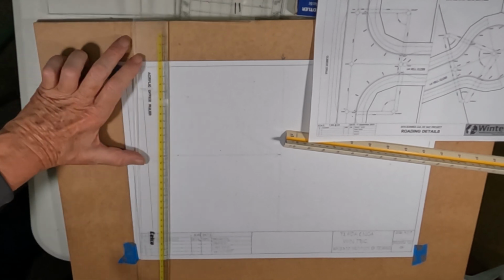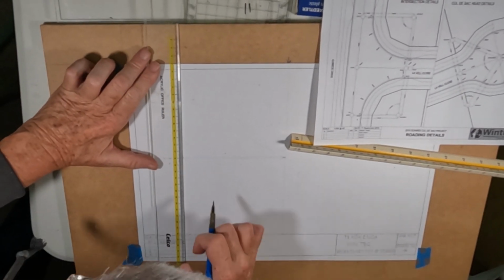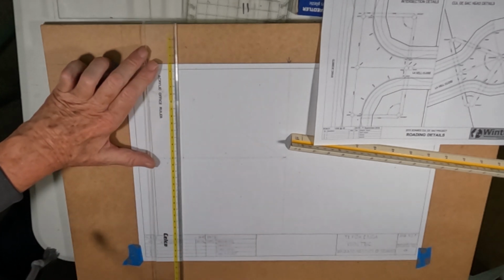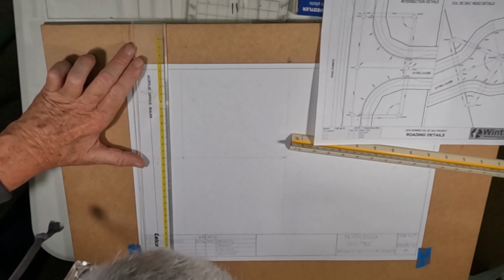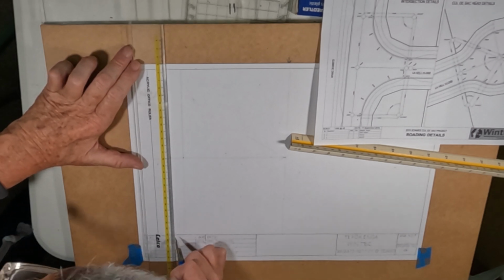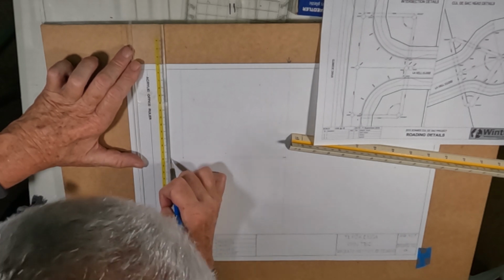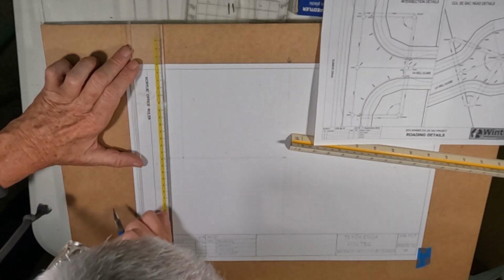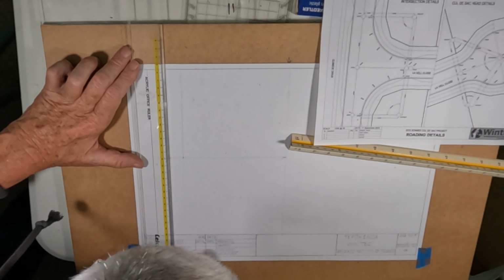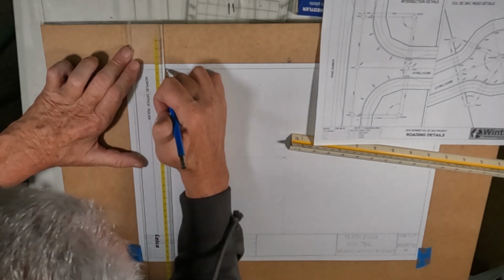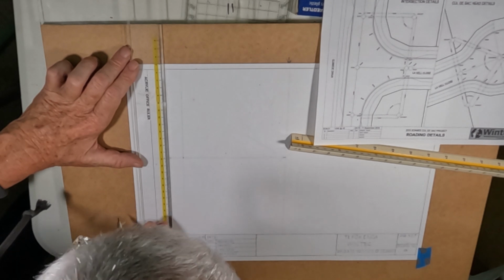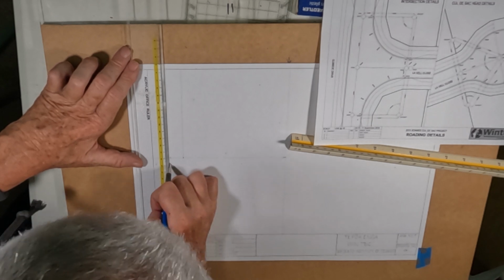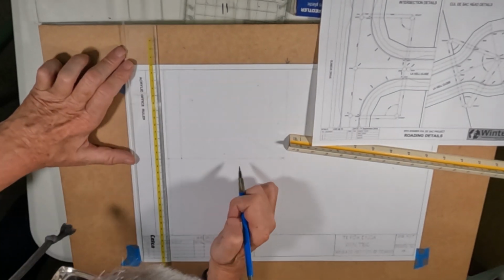Okay, so we're going to put that in there. So this is the lip of the center line of the road. Right here, make sure we've got this, is our lip of curb, and then 300 mils from that is the face of curb, and then 100 mils from that is the back of curb, which we'll put in there like that.